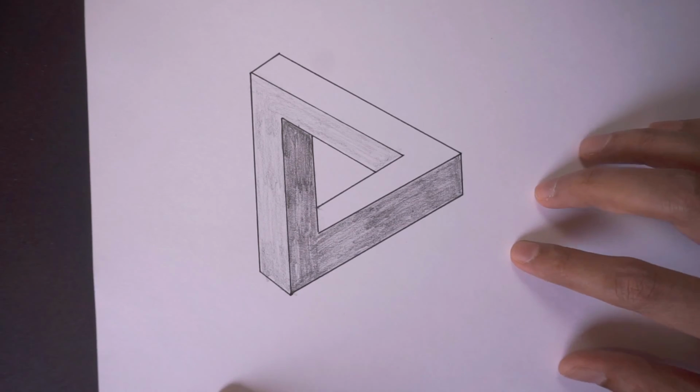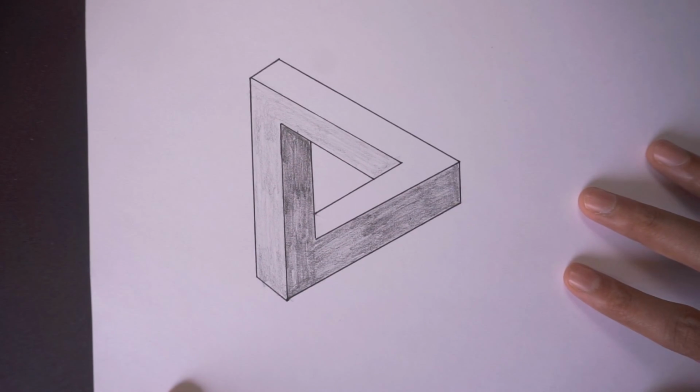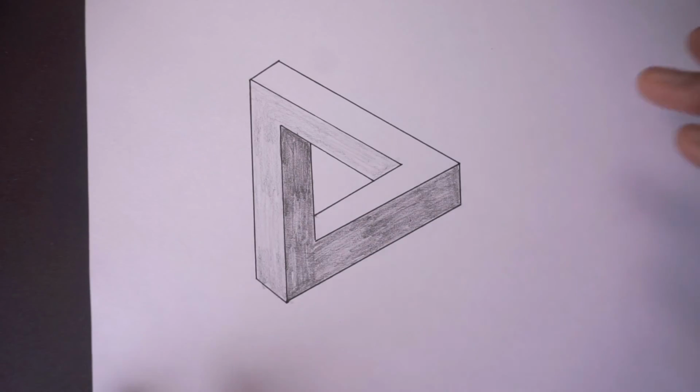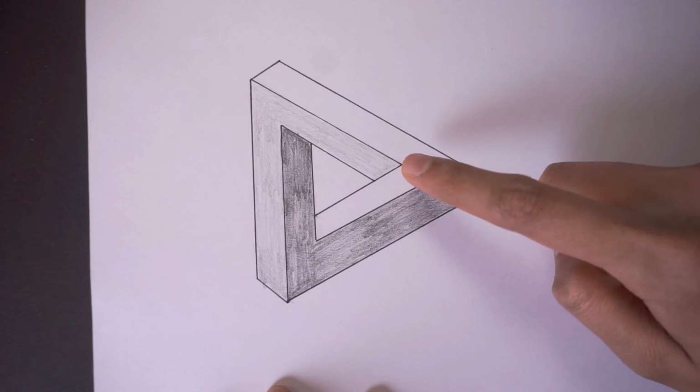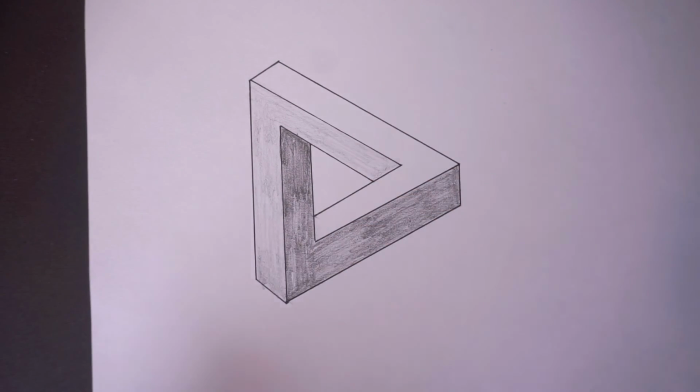Have you ever wanted to create an optical illusion like this? Well, in this video, we're going to take a look at how you can very simply create an optical illusion with a pencil. You don't even need a ruler. Stay tuned.